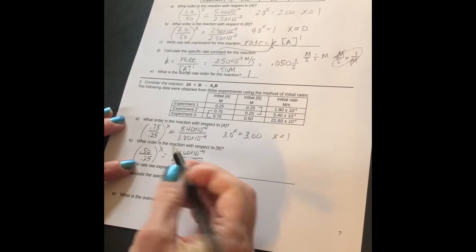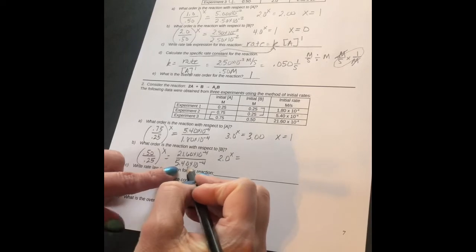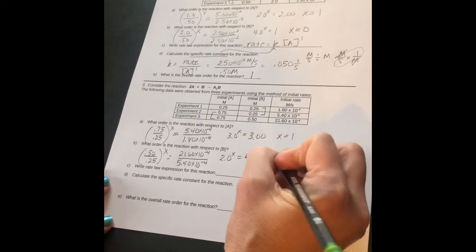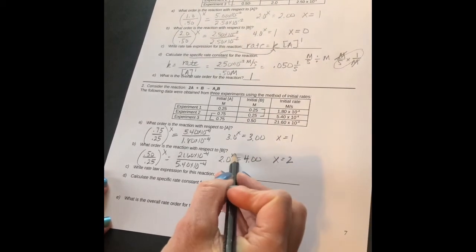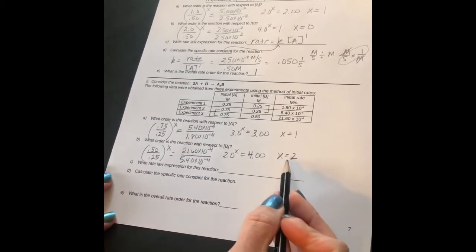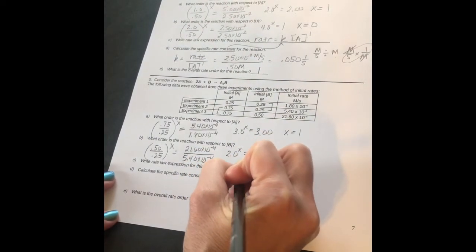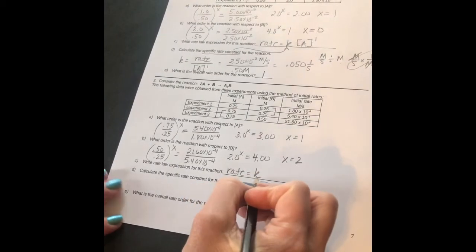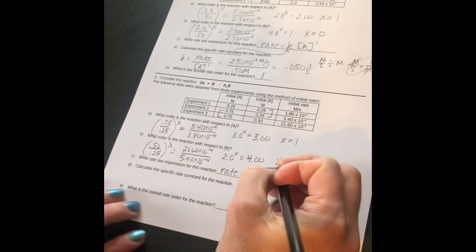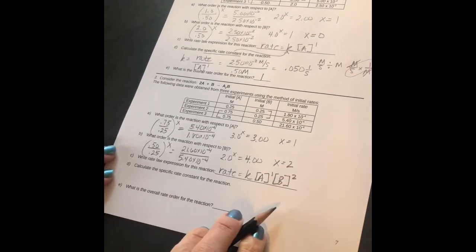0.50 divided by 0.25 is 2.0 to the x power. 21.6 divided by 5.40 is 4.00. So x then is 2. 2 to the second power is equal to 4. So the order of the reaction with respect to B is 2. So writing our rate law expression, rate equals k. That's how rate law expressions always start off. A was to the first order, and B is to the second order. So the rate law expression would look like that.